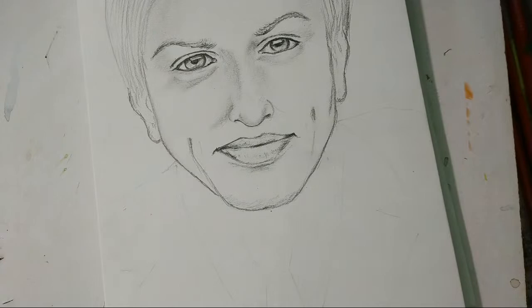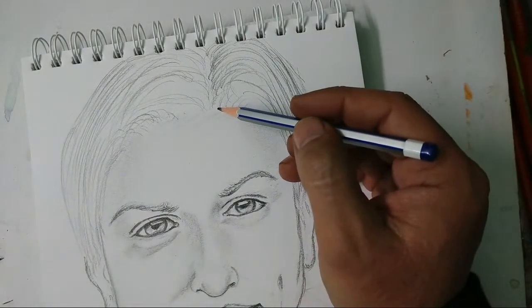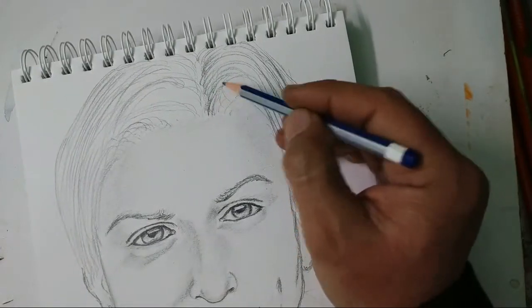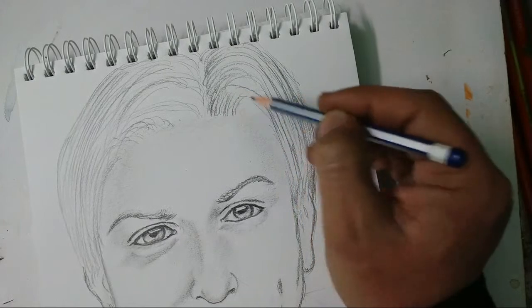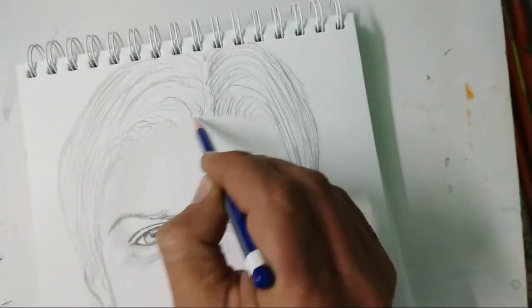Now I have done a rough shading on the head on this part. The hair are prominent, they are curved, and they have been set properly.